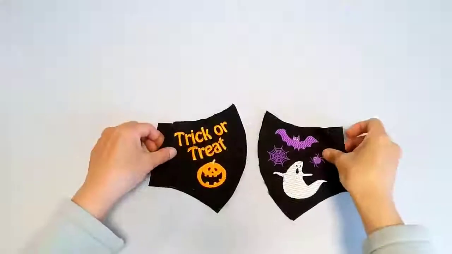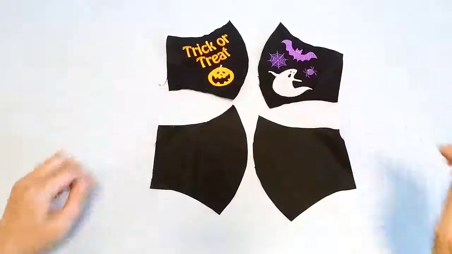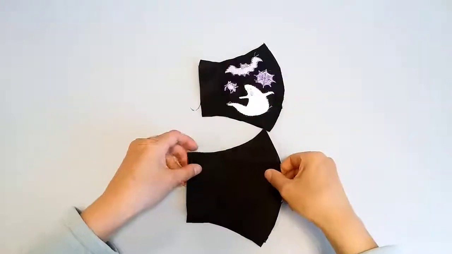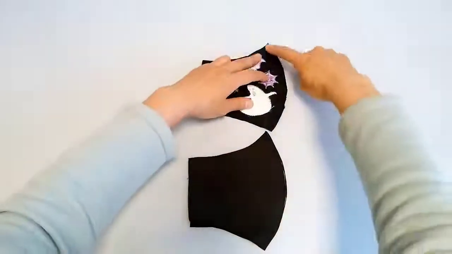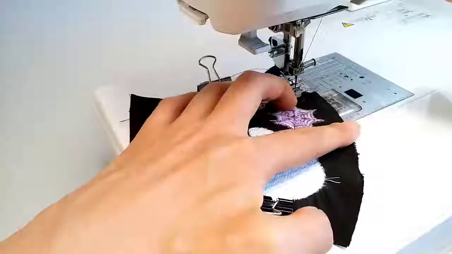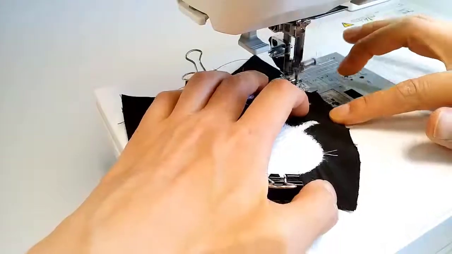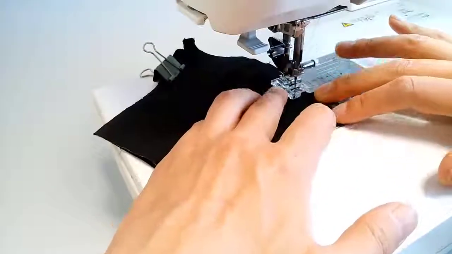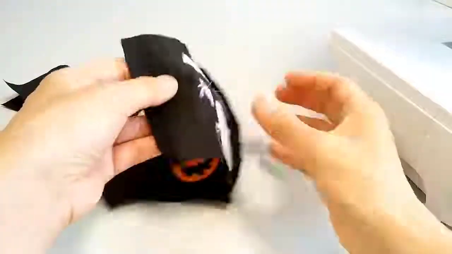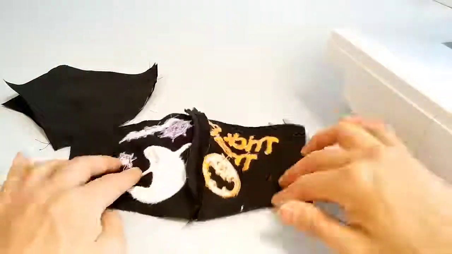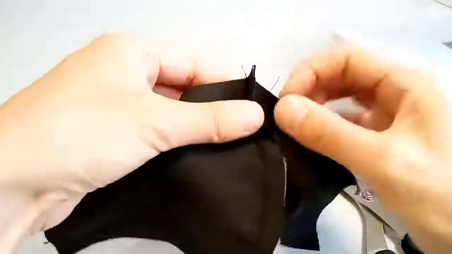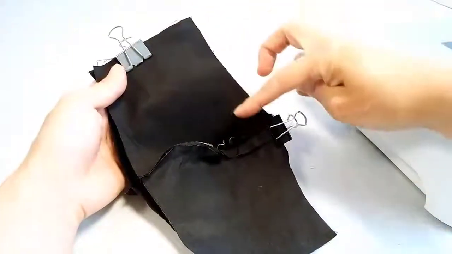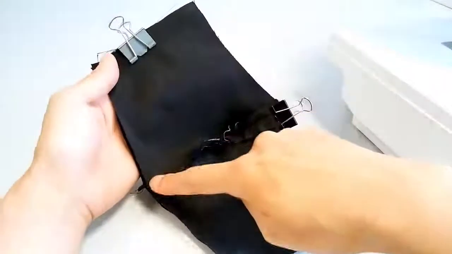You will now have a 4-piece cloth with 2 front cloths with embroidery and 2 linings. With right sides together, match the 2 embroidered pieces. Pin carefully and now stitch 7 to 8 millimeters inside from the cut line on the curved side. Open the sewn pieces. Keeping the right sides together, match the embroidered pieces and the lining. Pin to hold the pieces in place and stitch the top and the bottom.